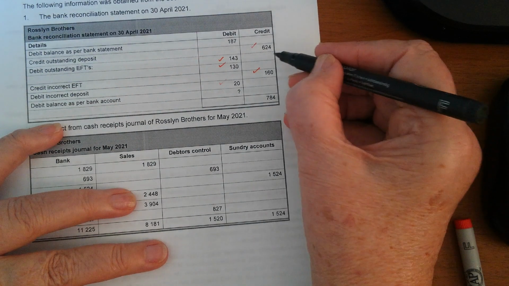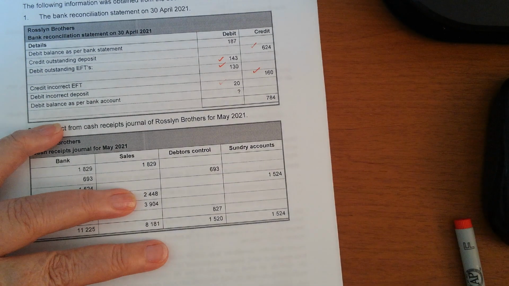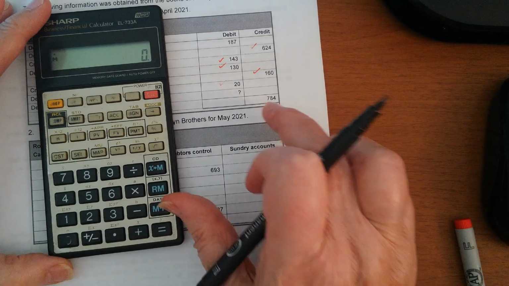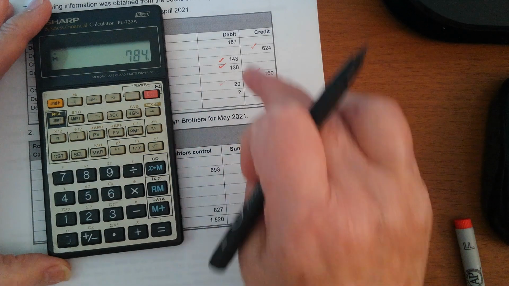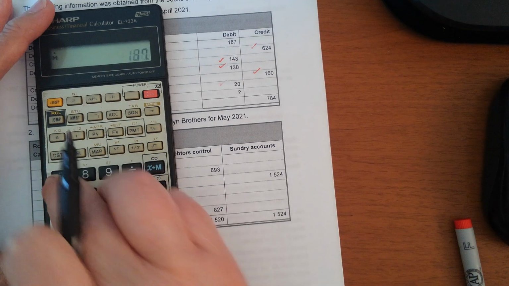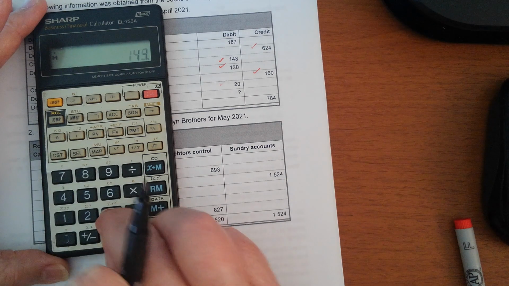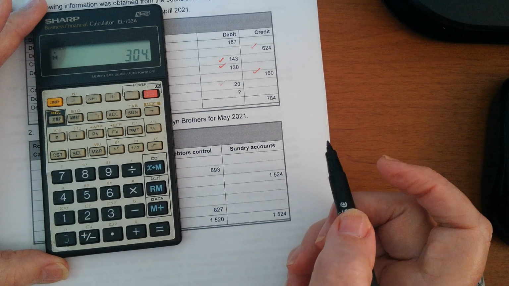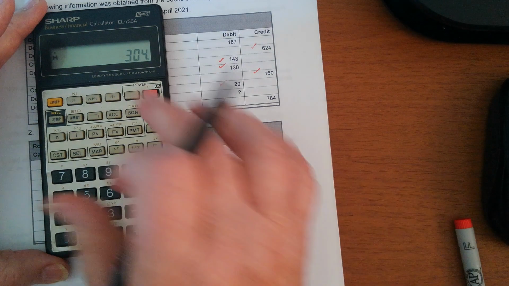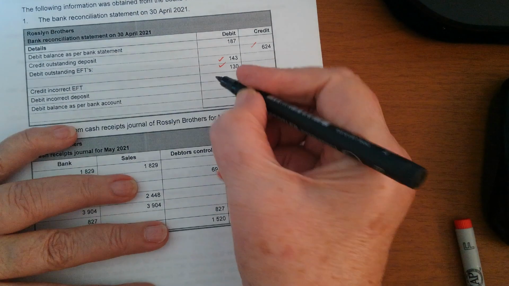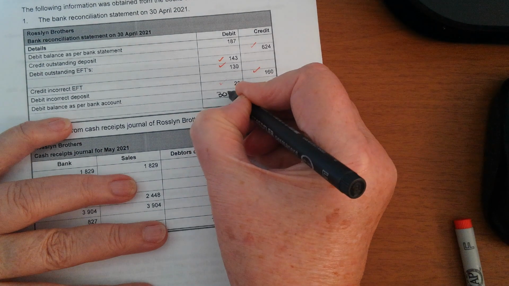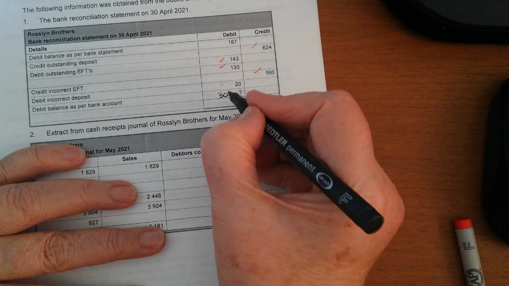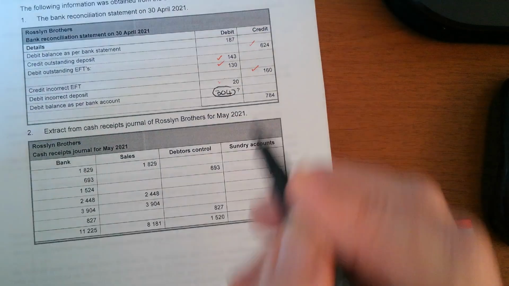Okay, so in this case, we added together and we saw that the total on the credit side was 784. Now I will take that 784 and subtract the figures on the debit side: 187, 143, 130 and 20. And that will give me a difference of 304 rand. So that means that this debit balance here must be 304. By balancing my debit and credit columns, I determine what this balance is.